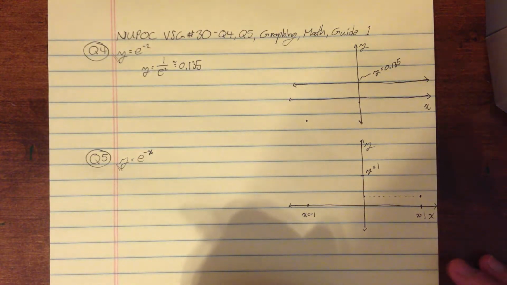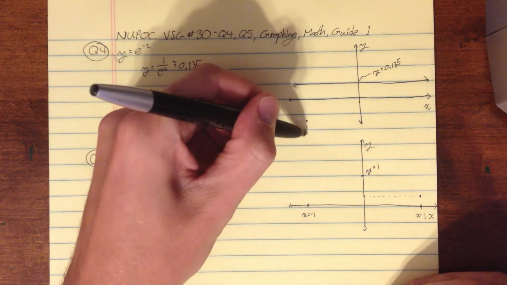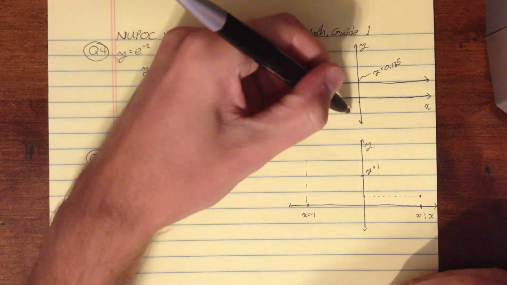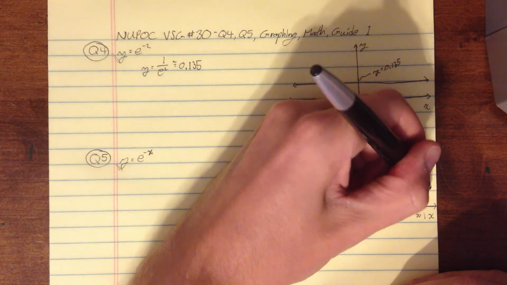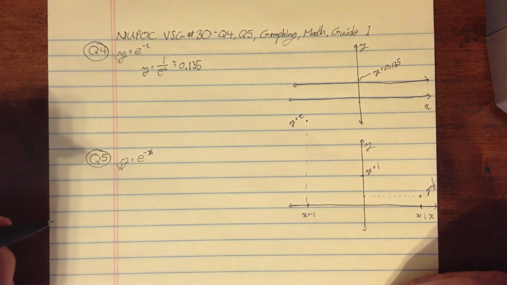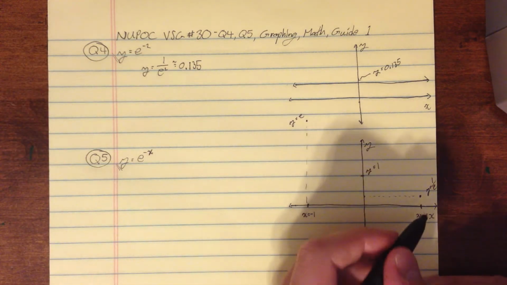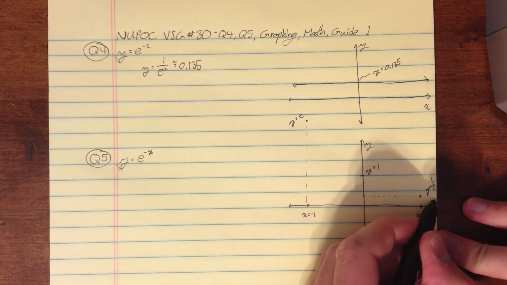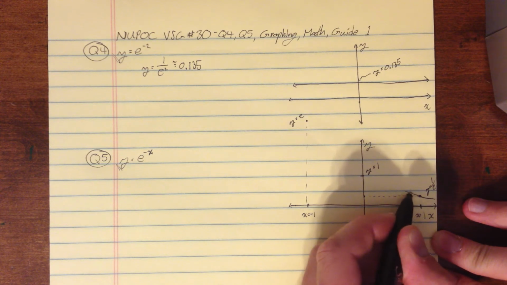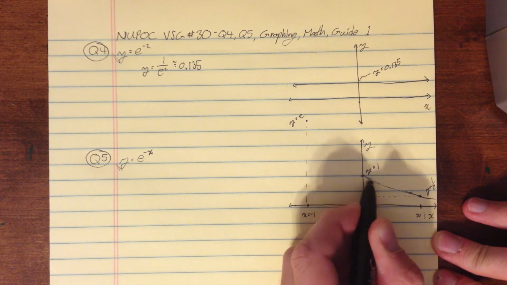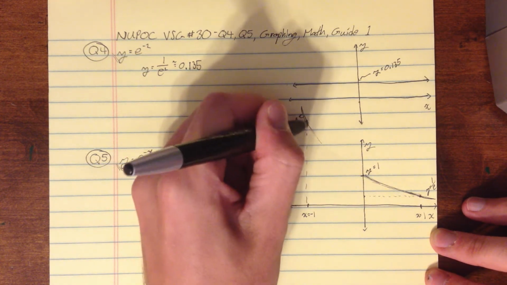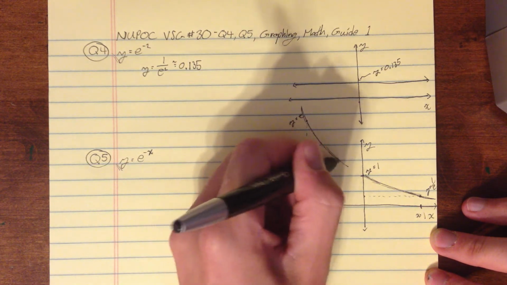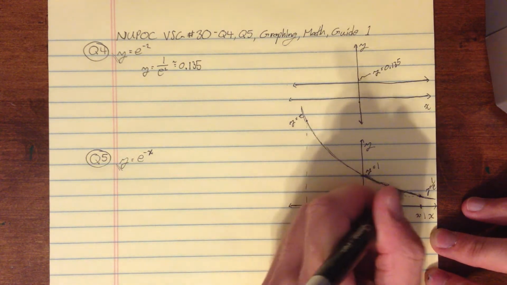So let's see if we can draw this here. We're going to be coming up. Let's just draw this here. So this is going to be at y equals e, right? And this is at y equals 1 over e. So we're coming up from positive infinity, and we're going to be coming down from negative infinity, and we're going to be decaying towards positive infinity.